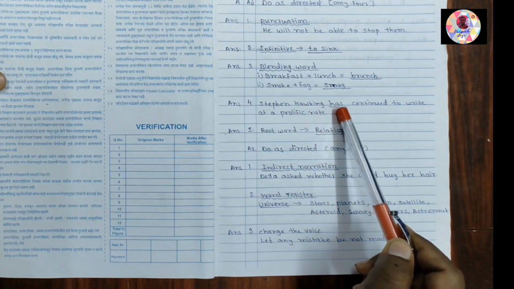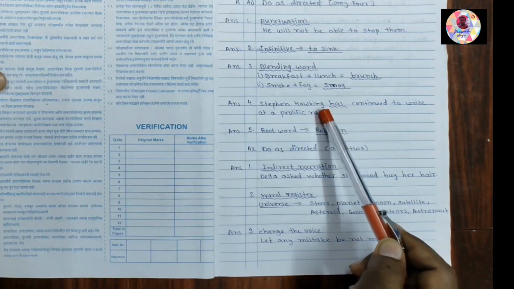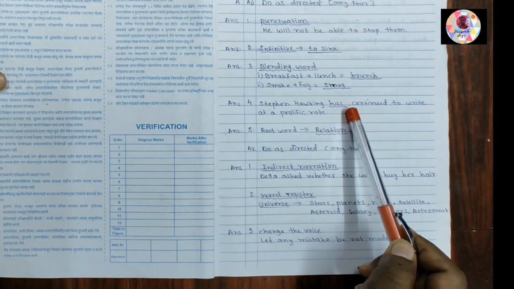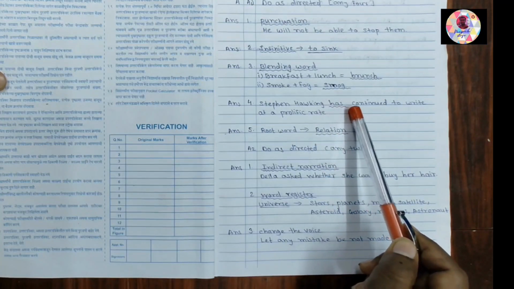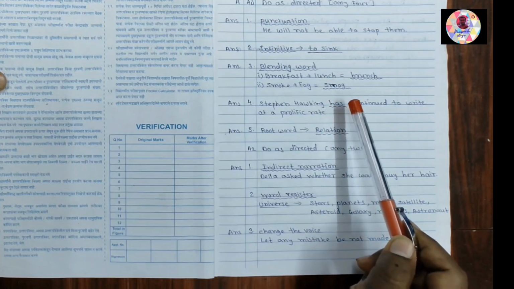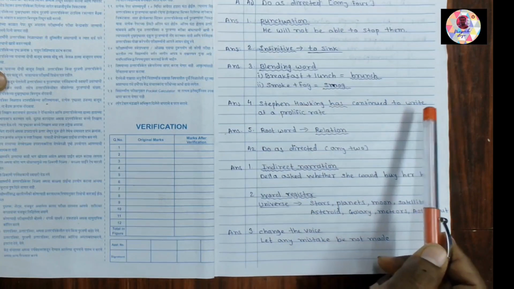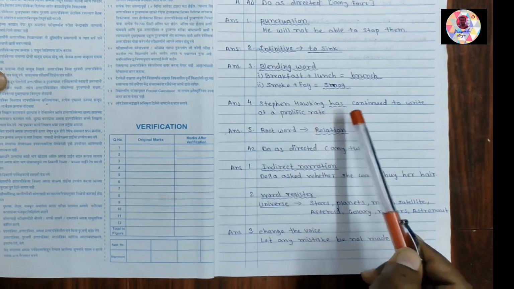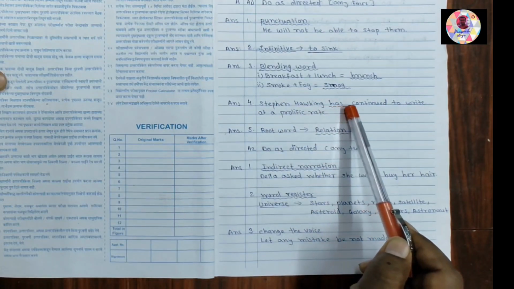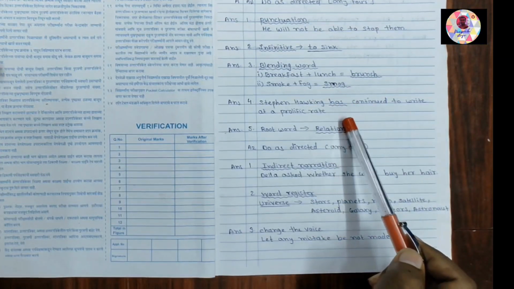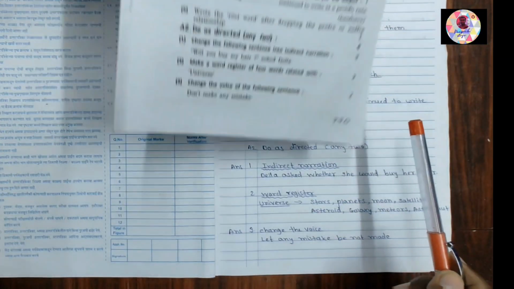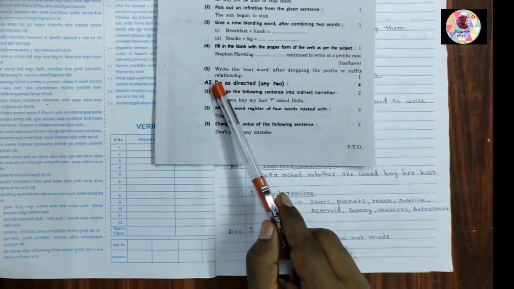Now here I have to underline the word which I am filling in the blank space. जो भी blank space आप भर रहे हैं वहाँ पे you have to show the underline or wavy line. And Stephen Hawking has continued to write at a prolific rate. Here I have shown the underline to the blank part. Now let's move to the next question. Question number 5.